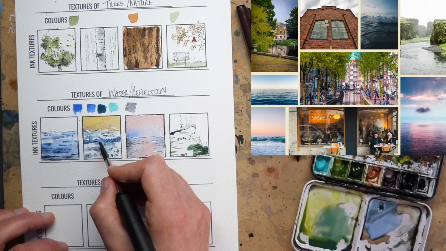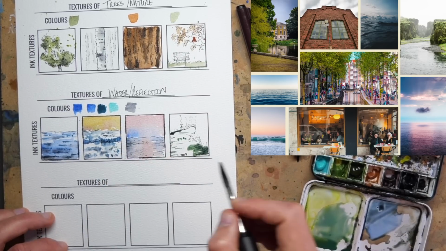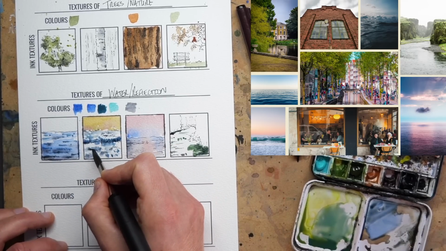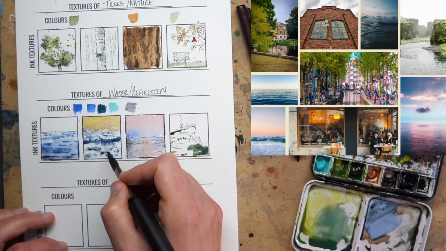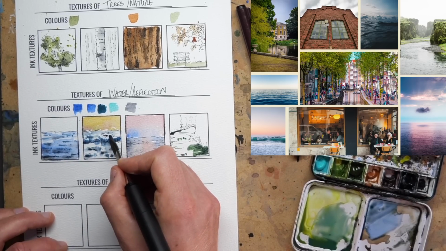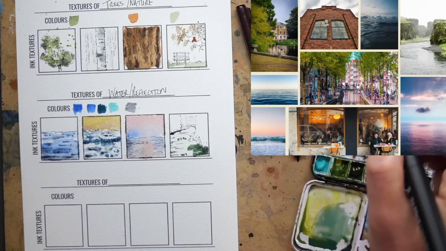Into our mad sea, now it's a bit drier, we could enhance the shadows, really get a bit more of that drama just by touching in, in this case, a bit more of my indigo, just touching it in at the bottoms of some of these blue shapes. That gives the impression of more shadow.